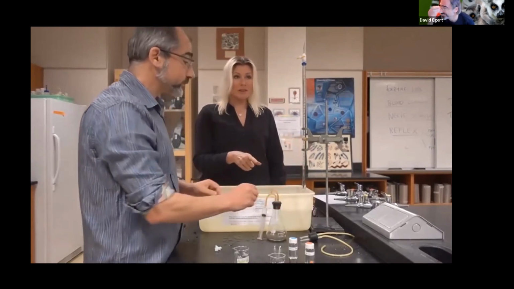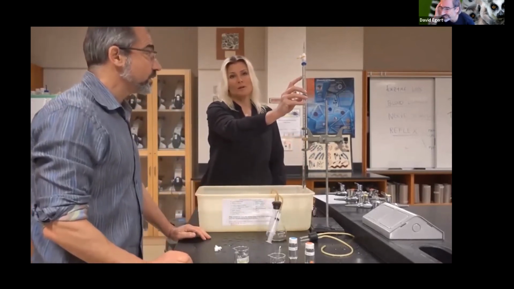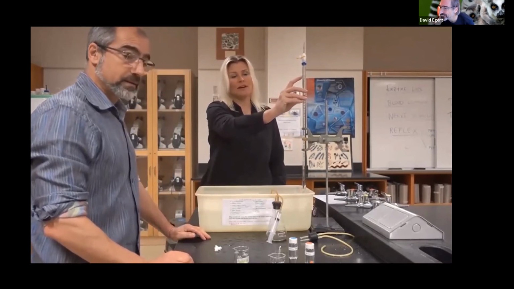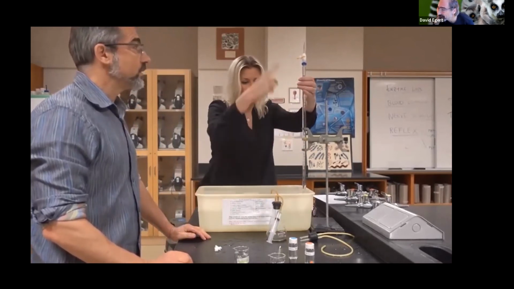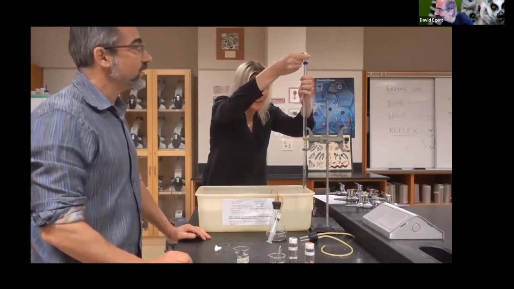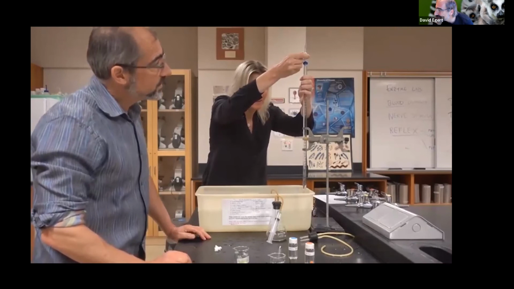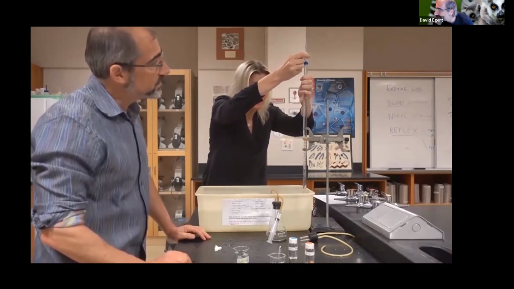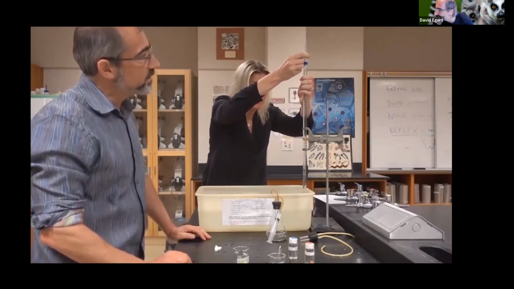All right, so before we start, we also need to zero the water level, now at 50. And so we fill the whole burette. So you just gently twist it, and you're going to get the water level to go down slowly.